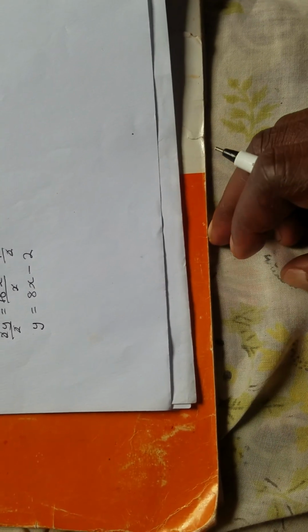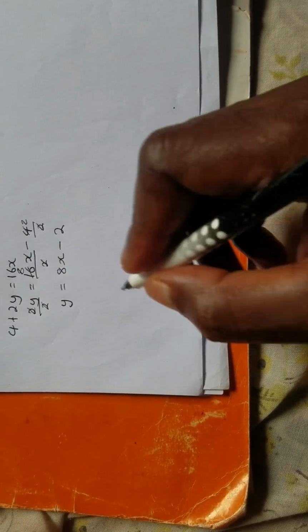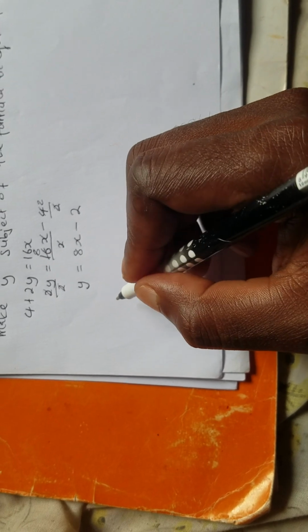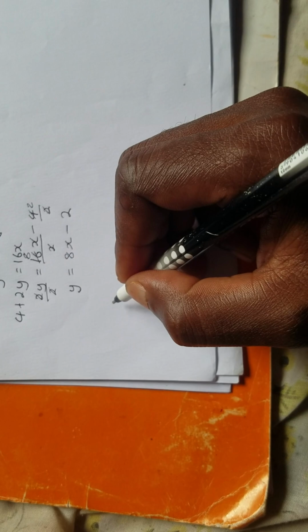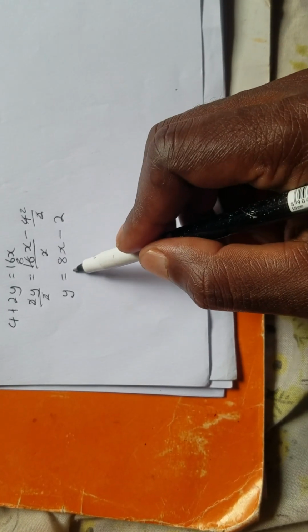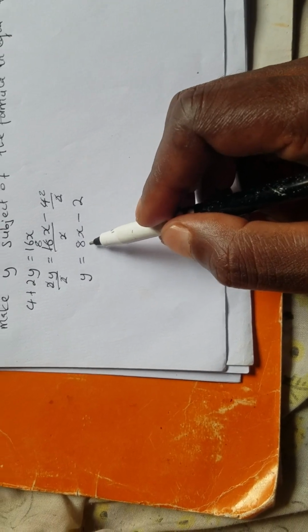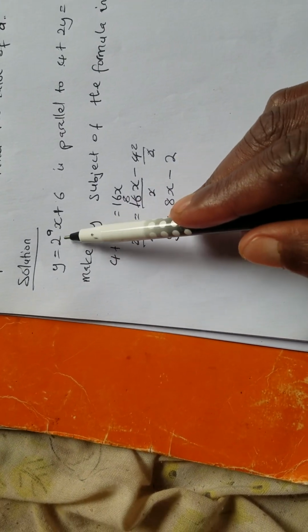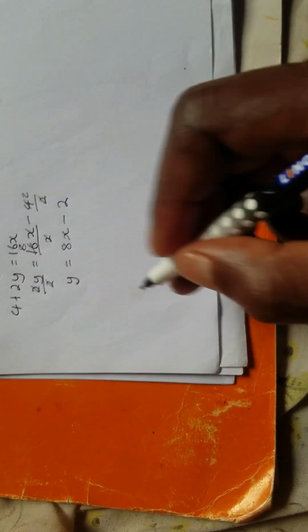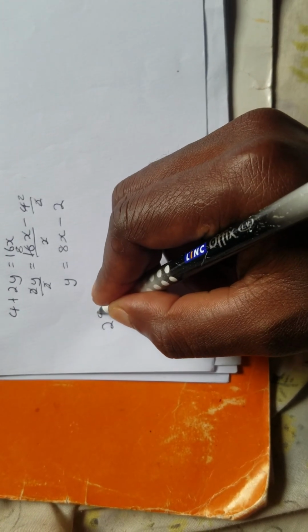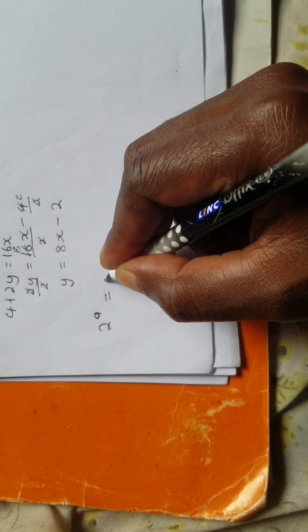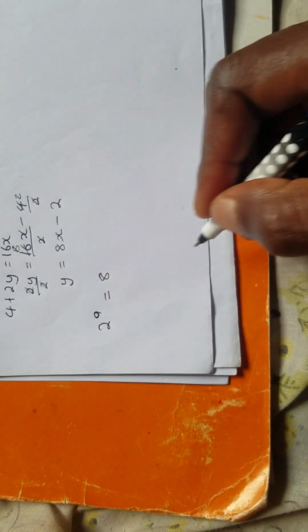Since the equations are parallel, that means the gradients are the same. I already said that. So in this equation our gradient is 8, and here our gradient is 2 to the power a. So 2 to the power a is equal to 8.